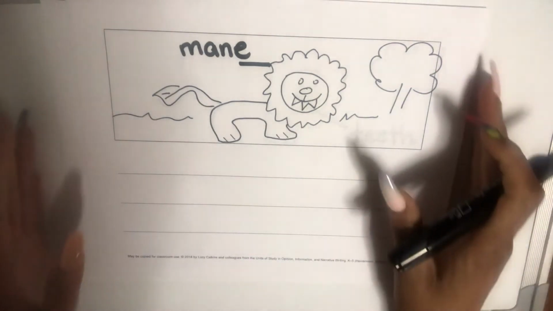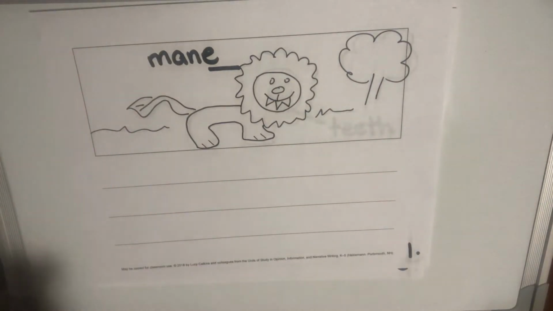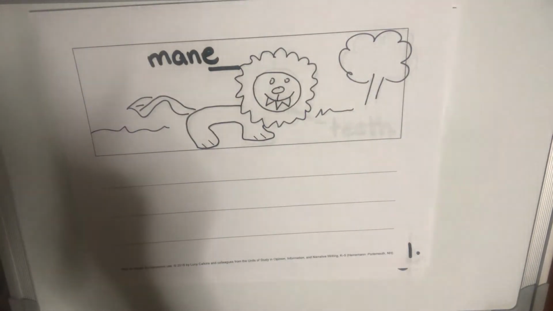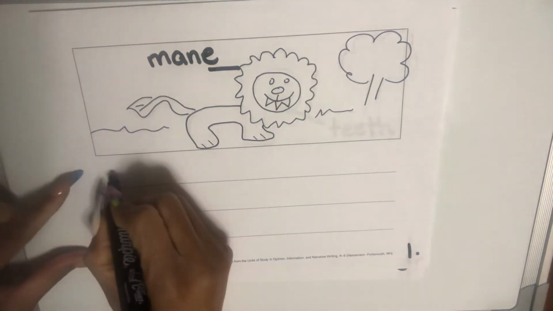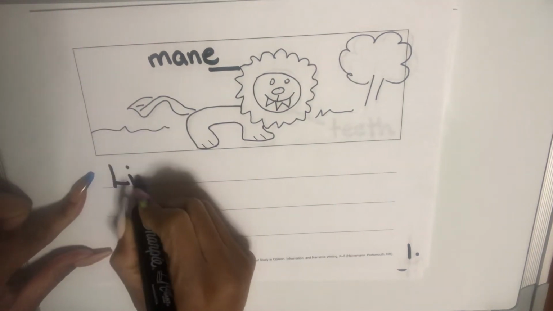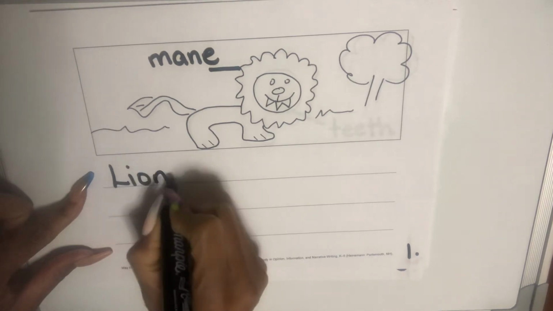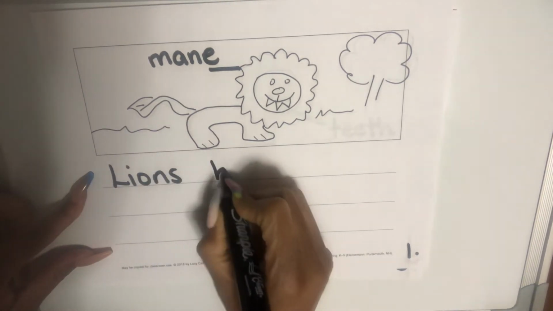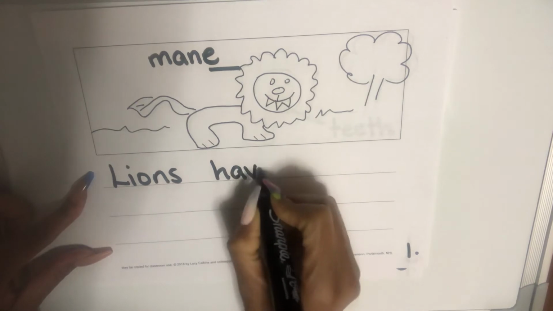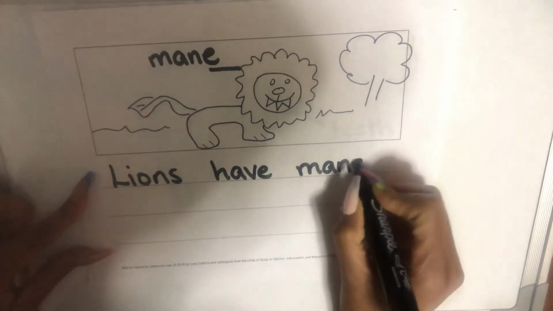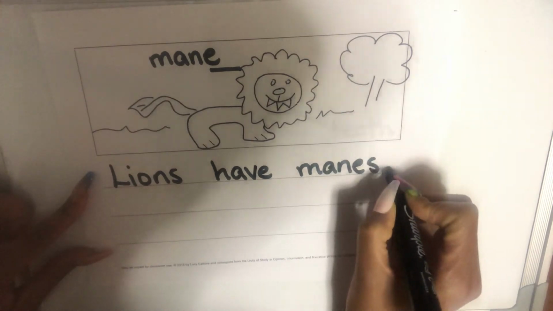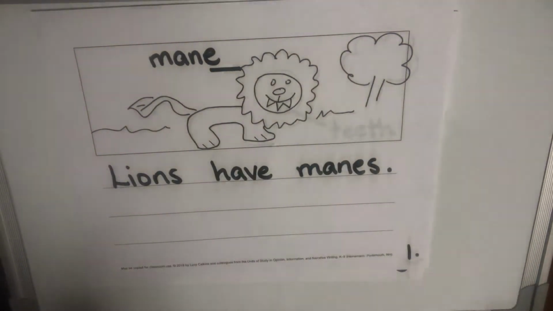So now we look at our picture and we have to make our sentences match our picture. So on this page, we said lions have manes. Period.